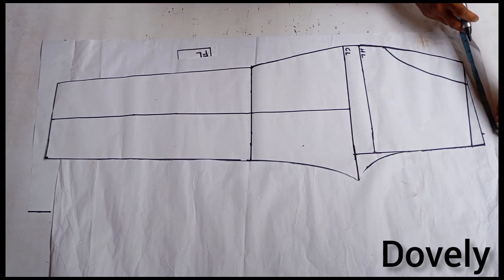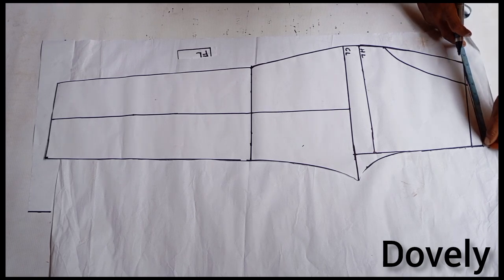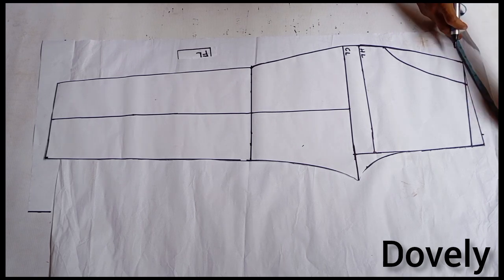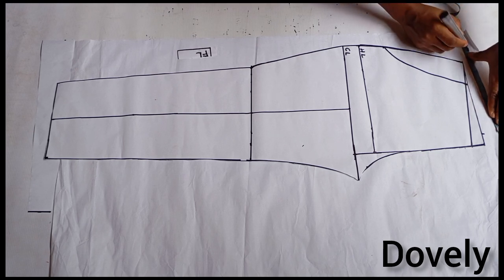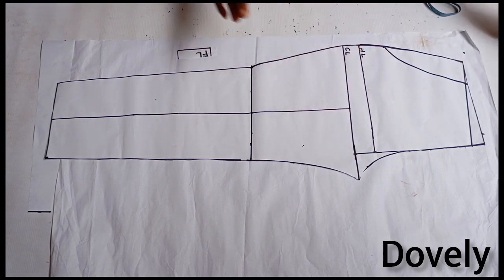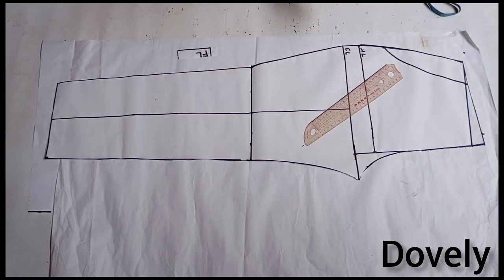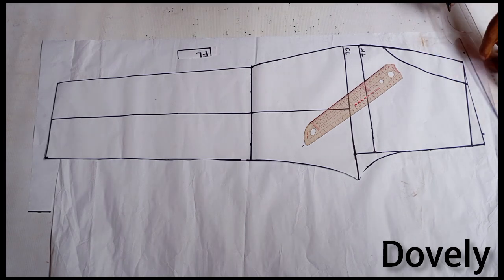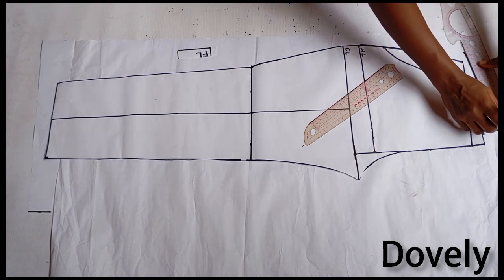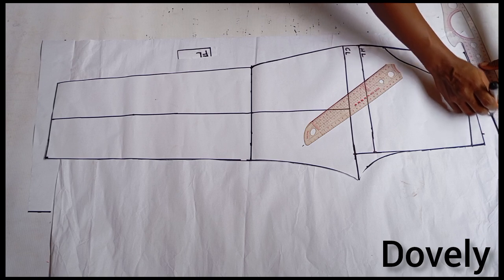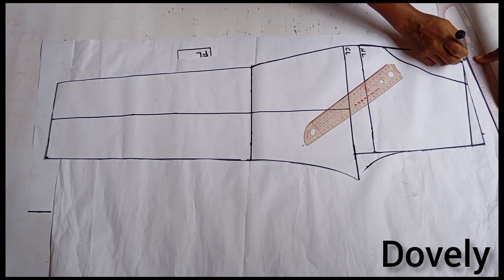So I'm going to go ahead and measure my waistline again for the front panel. What I have is 8, so I'm going to measure 8 from here. So this is where I have 8. Just try your best to keep this in place. Then I'm going to roll a straight line to join the waist.